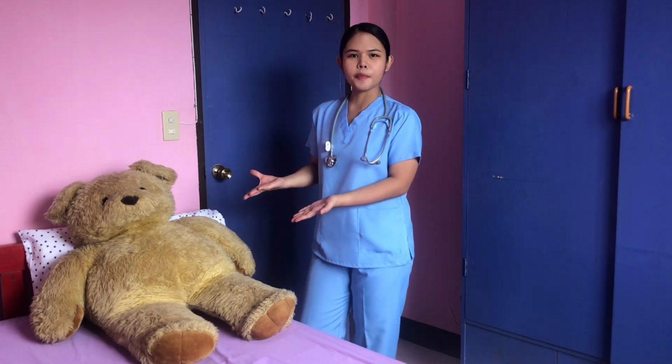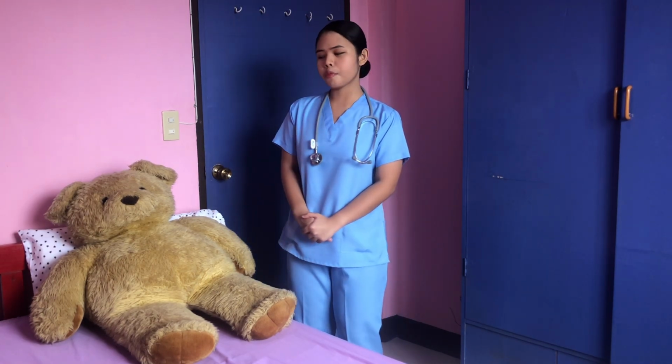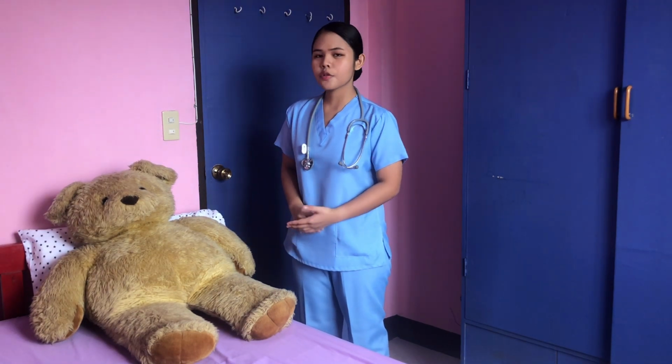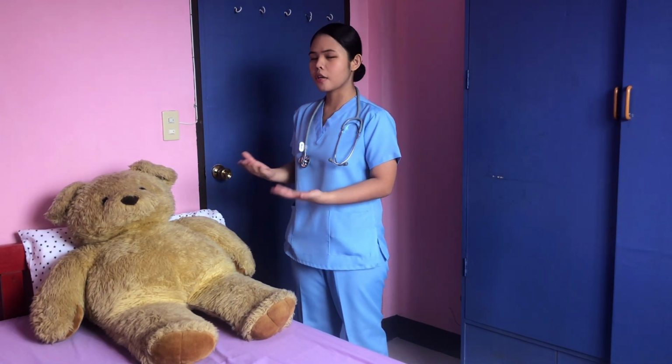Also, assess the patient's ABCs or airway, breathing, and circulation to assess if the patient can tolerate the procedure. After performing safety steps, I will obtain subjective data through an interview and gather information related to the history of respiratory diseases, current symptoms, medications, and smoking history of the patient.